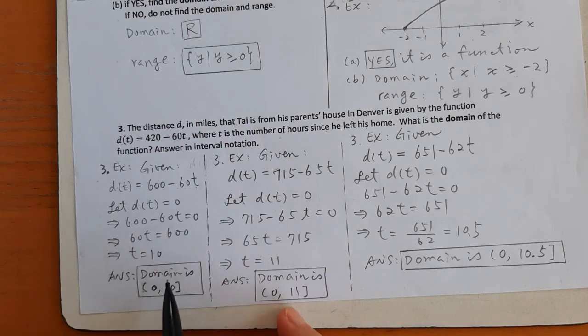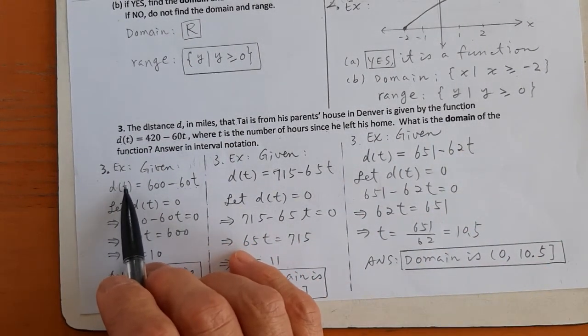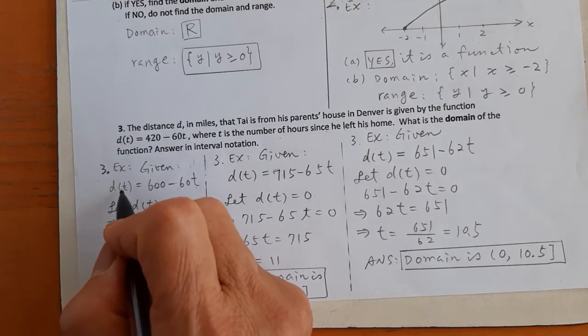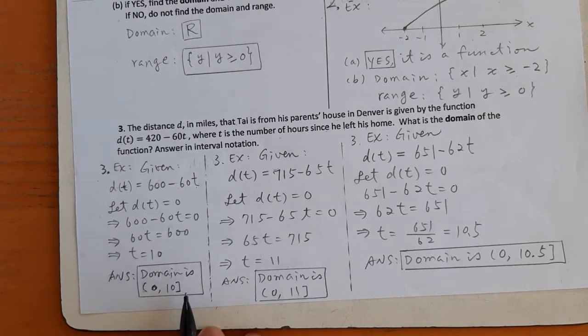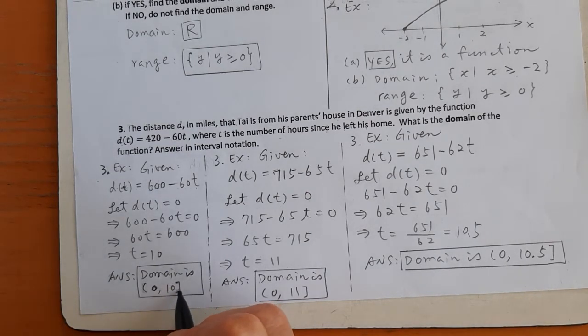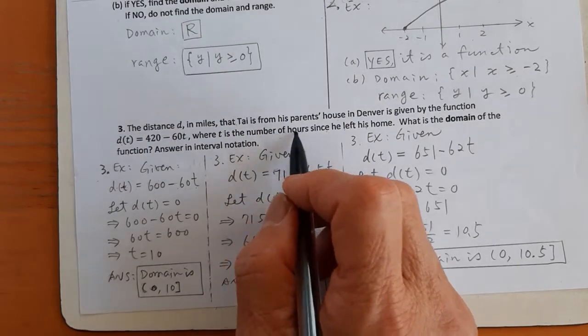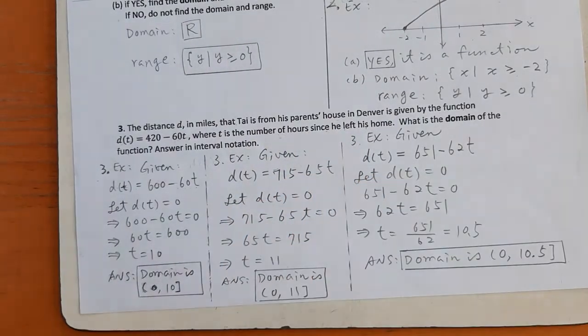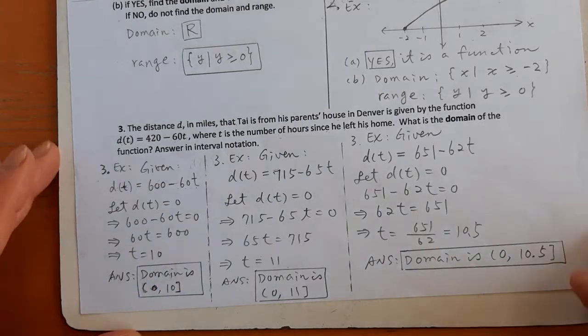The domain of this function, where t plays the role of x, is from 0 up to 10, including 10 hours but not including 0. This is the domain.